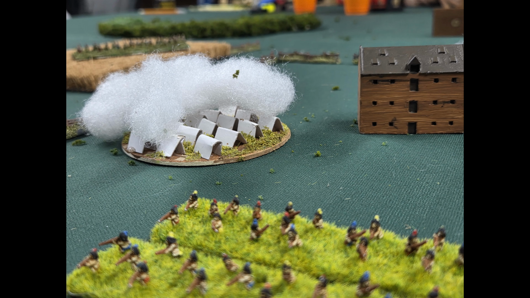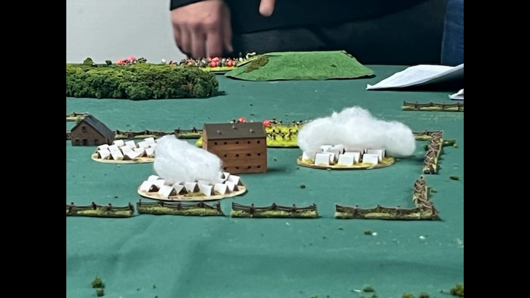So you can kind of think of these as your shock force, perhaps a reserve when things are starting to go south if you're playing as a native player, but definitely make them a bit more rare than your standard melee unit.